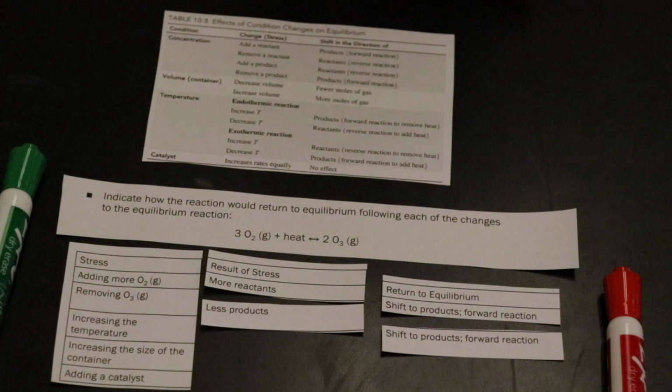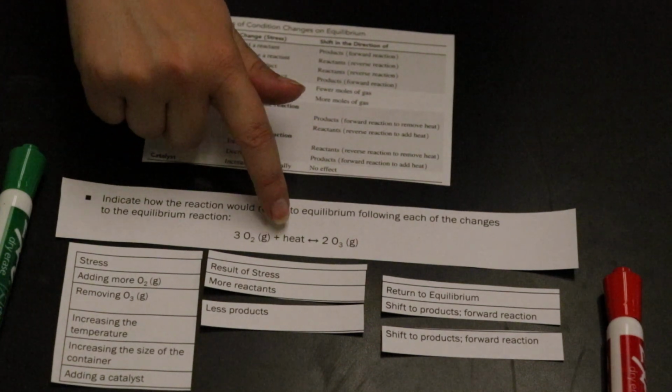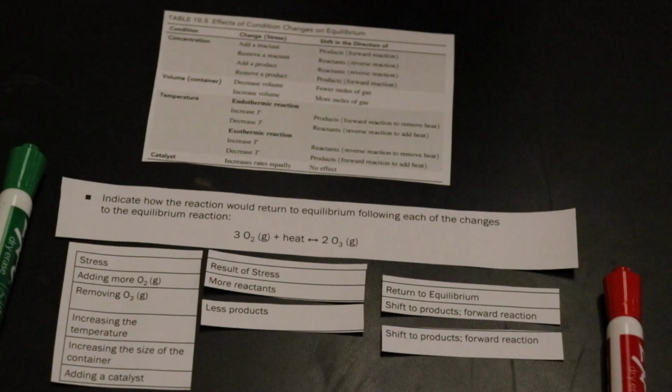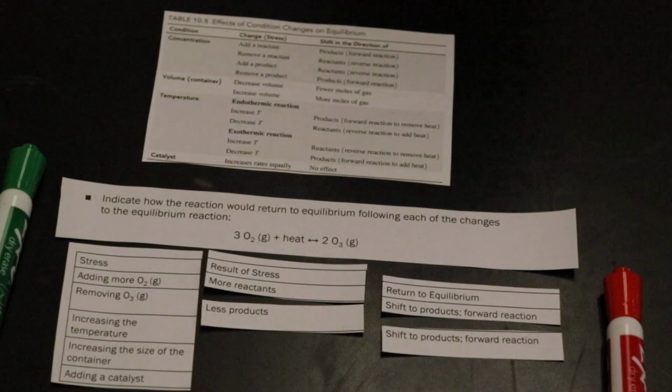We know that it's an endothermic reaction because we see plus heat on the reactant side. If you see heat on the reactant side, you can think of heat just like a reactant. So increasing the temperature would be the same thing as increasing a reactant.